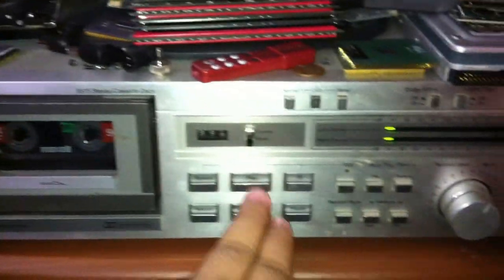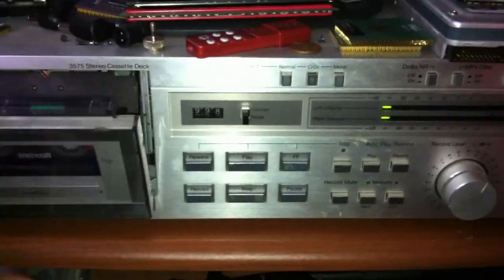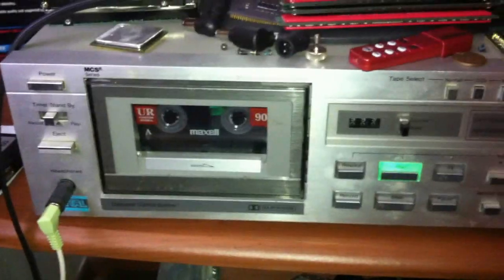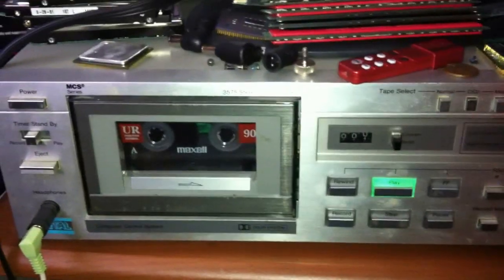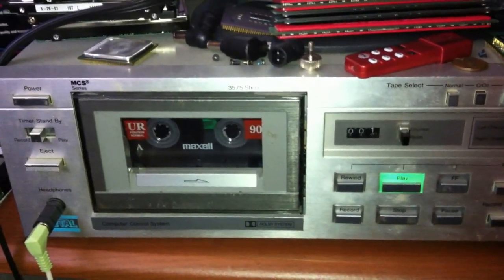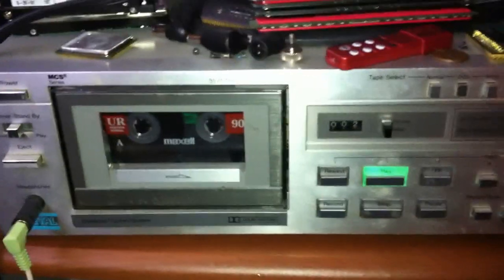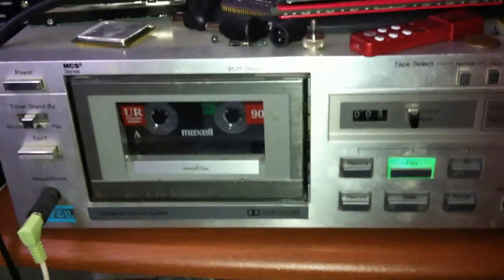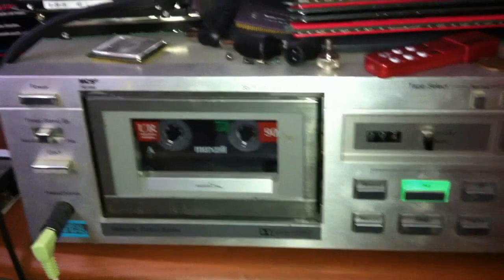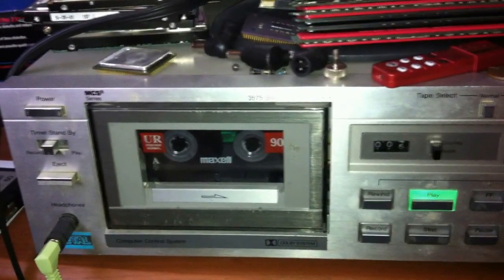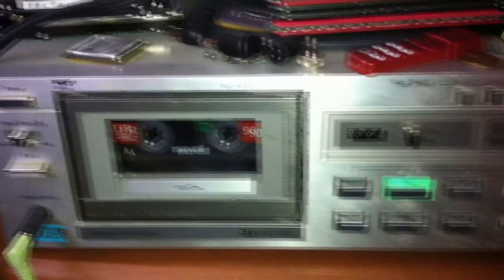Now let's see what it sounds like. Oops, that's not good. There we go. I have another cassette deck player around here, but I do not know where it is. It's probably in my closet somewhere. No, I had a few minutes of silence before this. There you go.